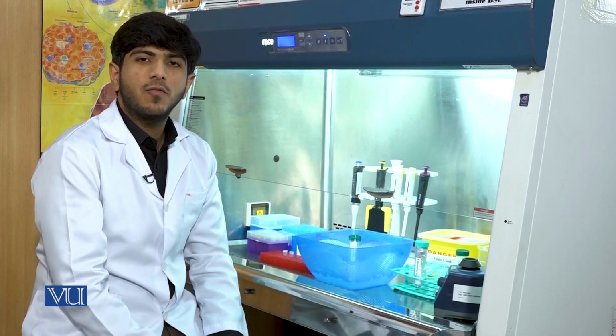Finally, after the addition of nuclease-free water, we will store the RNA at -80 degrees Celsius.